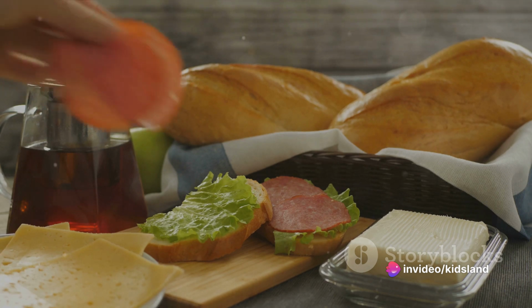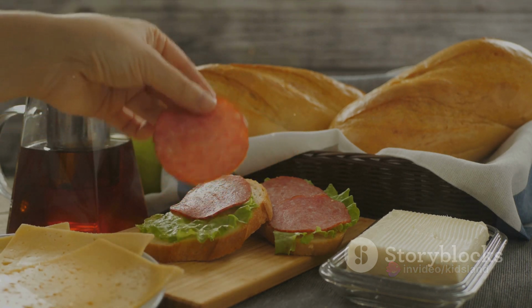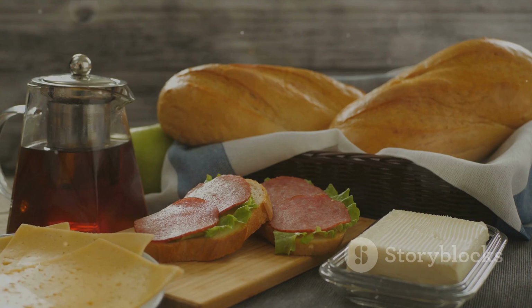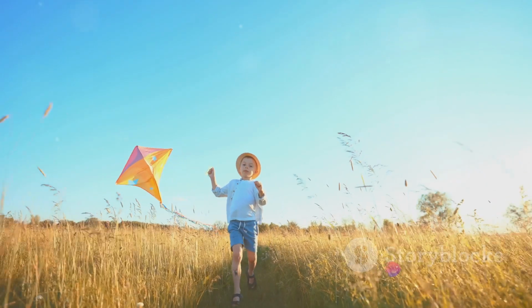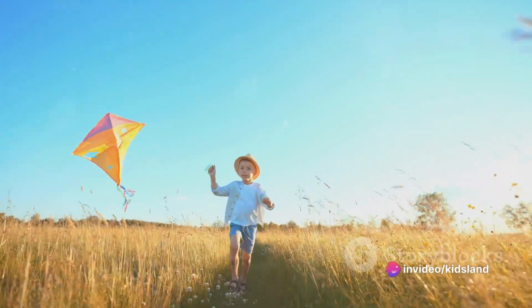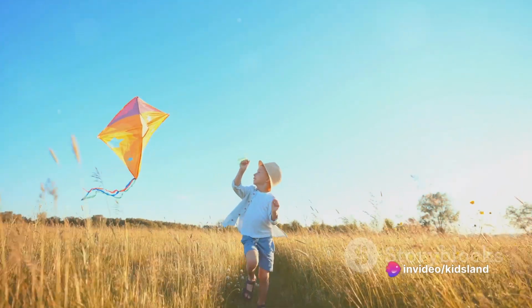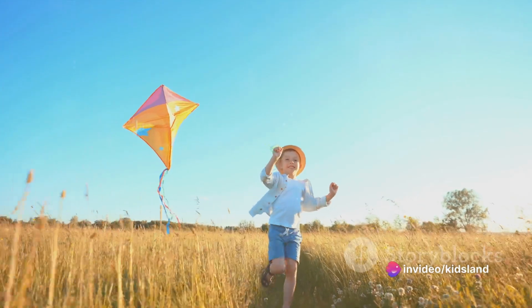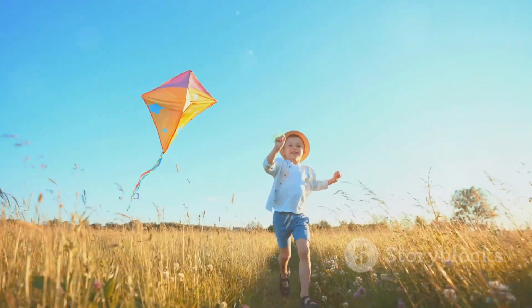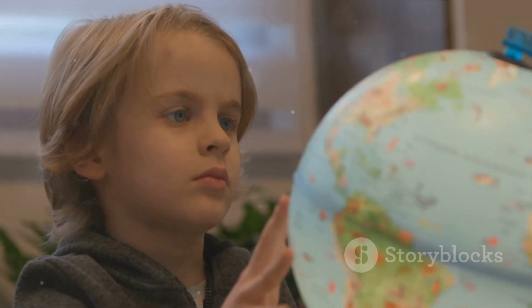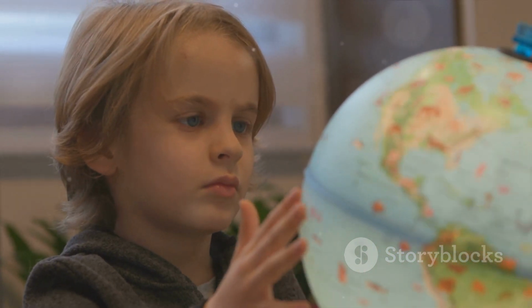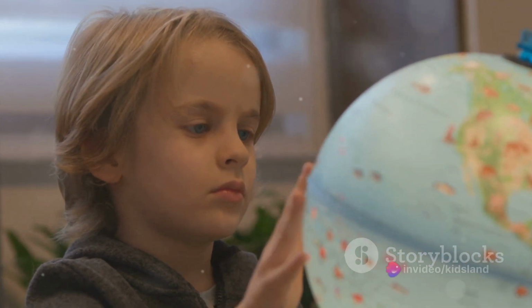Now let's talk about triangles. They're a little bit different. Triangles have 3 sides and 3 corners. Picture a slice of pizza or a mountain peak. Yep, those are triangles. So your challenge now is to find rectangles and triangles around you. Maybe your sandwich is a rectangle or your kite is a triangle. There are so many shapes hiding in plain sight. You're becoming a real shape detective. Keep looking for shapes everywhere you go.